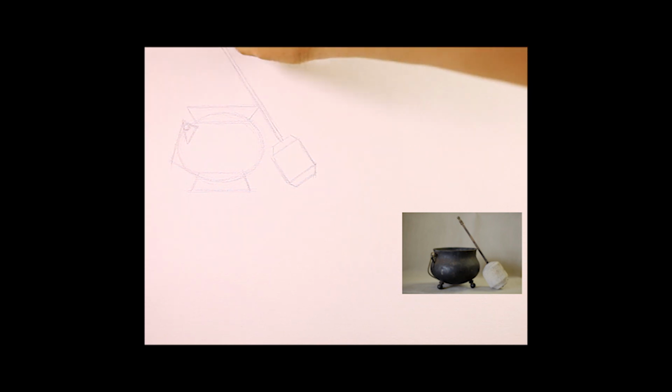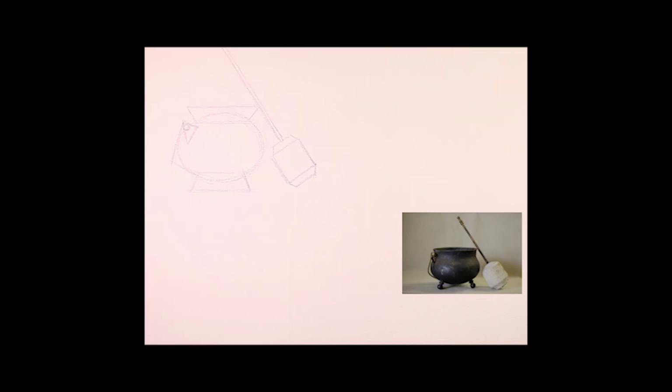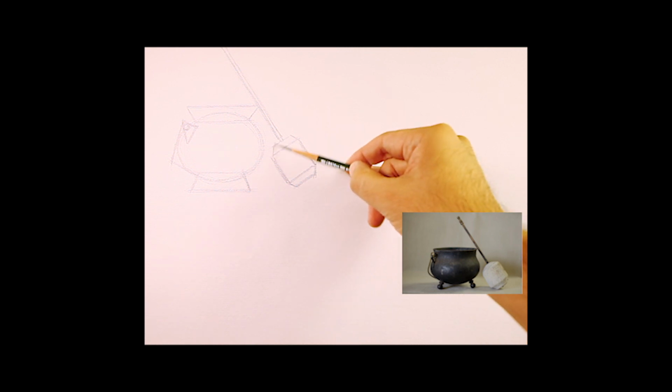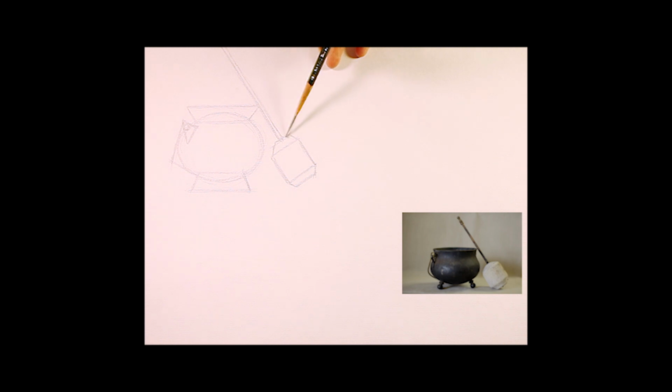Let's clean up a little bit more. These are the basic shapes of the object. Simple, really simple. Actually, this part, get a little bit closer to the object. We're not looking for the precise proportion of it, so just have fun with it. Try to see if you can identify this shape. Later on we will make sure everything looks precise. Right now just have fun with it.